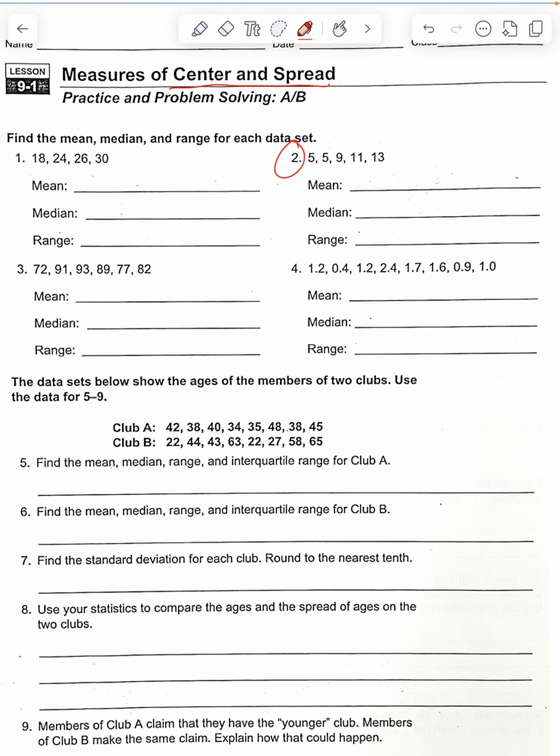Okay, first we're going to figure out the mean. What does mean mean? So the mean means the average of a data set. I don't know why some mathematician long time ago created this word for average. Average just means average.